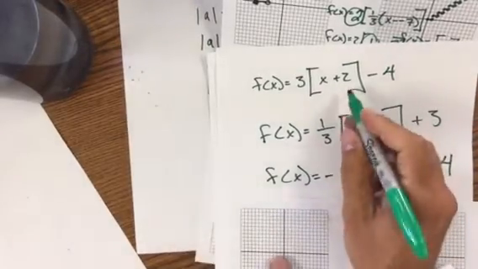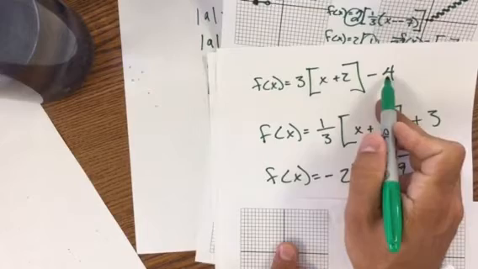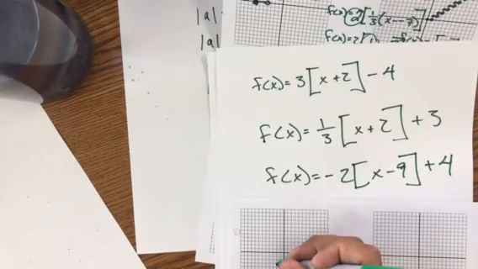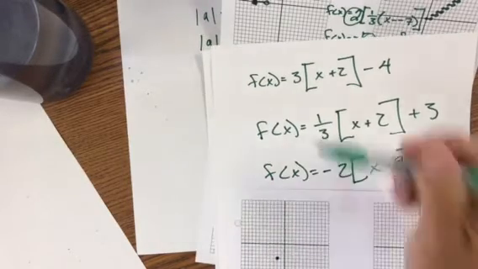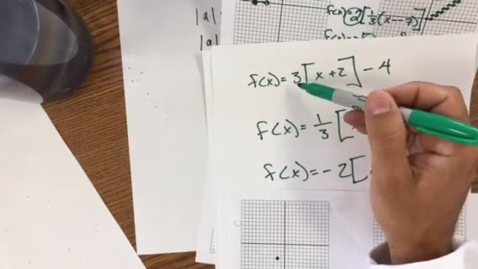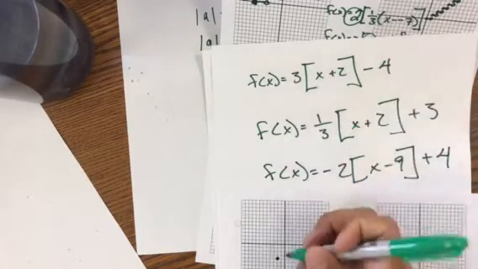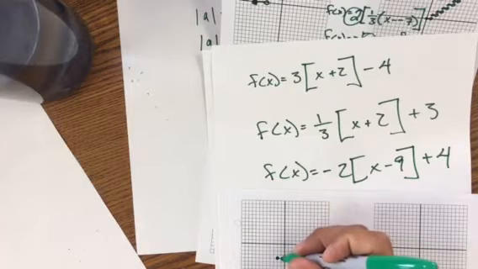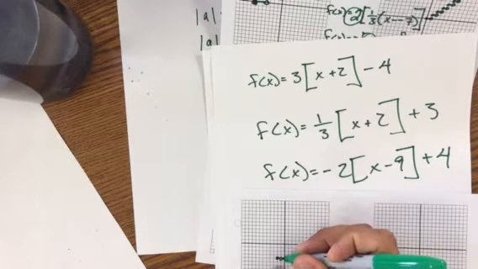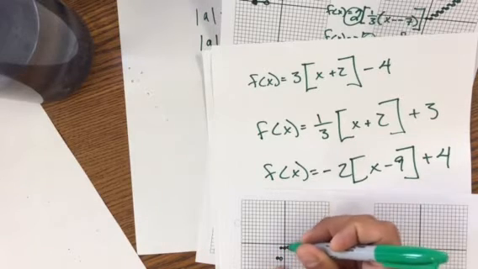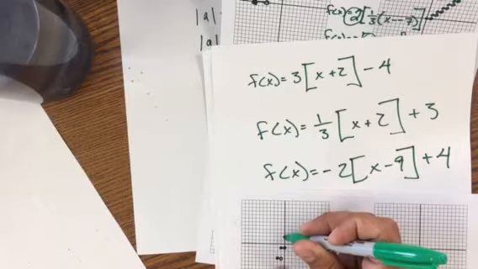So this first one, I'm moving to the left 2 and down 4. So from the origin to left 2, down 4. This is vertically stretching me by a factor of 3. I didn't have anything happening horizontally, so that means that these are going to go over 1 unit. But they're going to be up 3 units every single time. So 1, 2, 3. They're going over 1 unit, up 3.